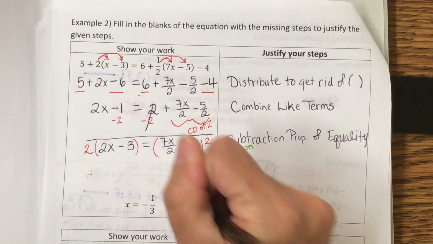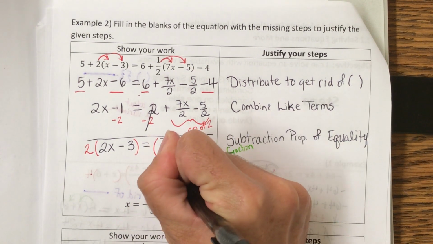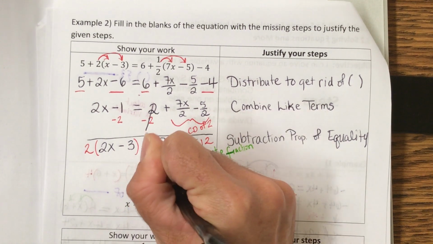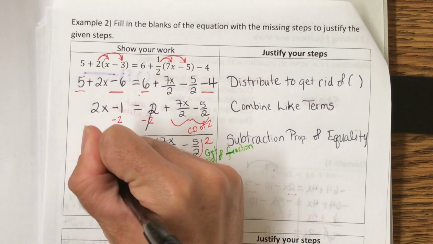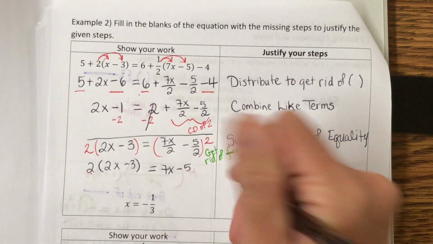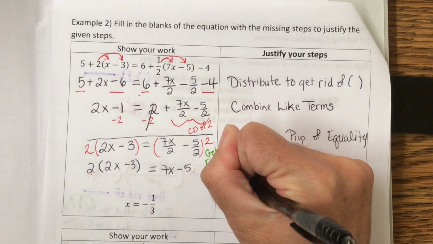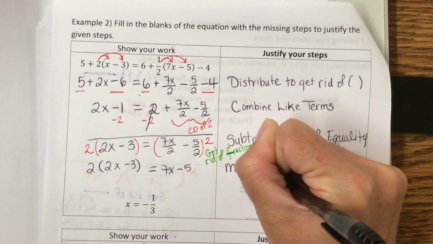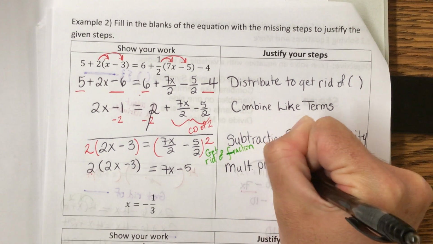so then what I'm going to have now is 7x minus 5, because those 2's canceled out, is equal to 2 parentheses 2x minus 3. So this is your multiplication property of equality.